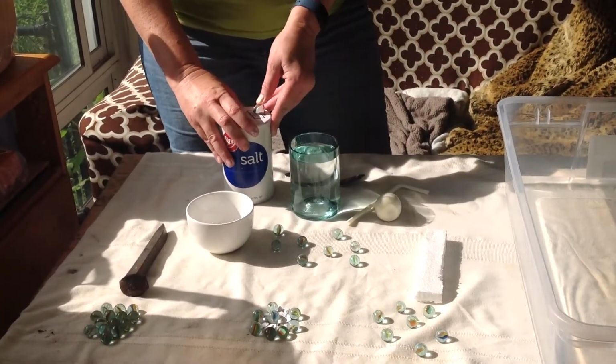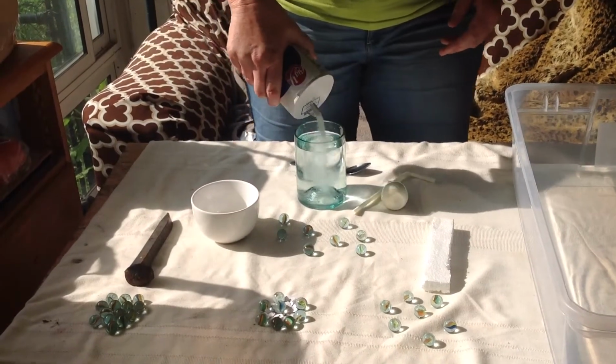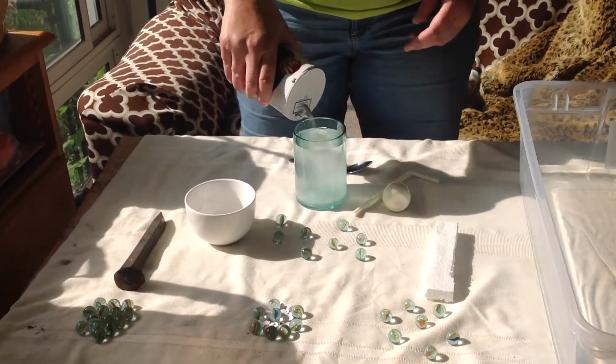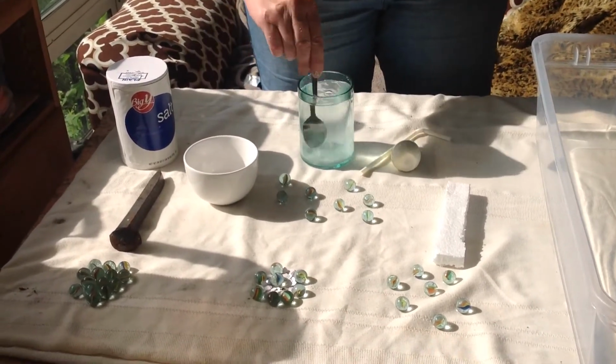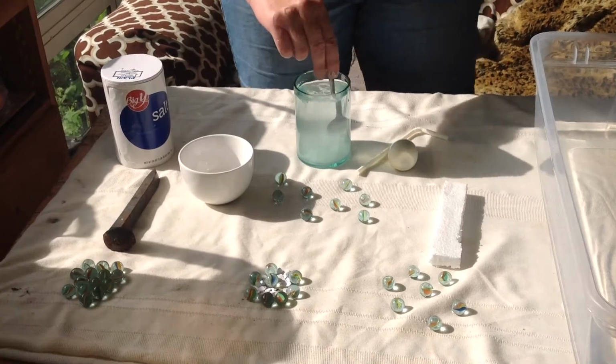So I'm going to just pour a bunch of salt into this water. We're going to try and make this like the ocean. And I've got to stir it up. Stir it, stir it, stir it.